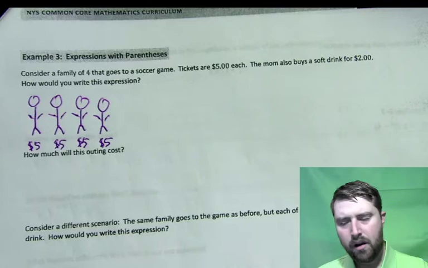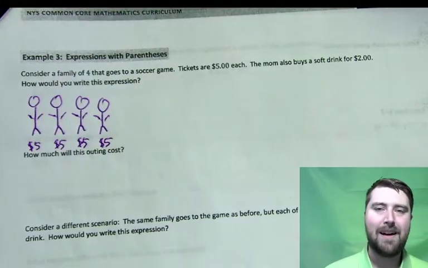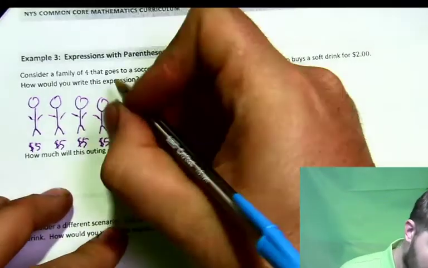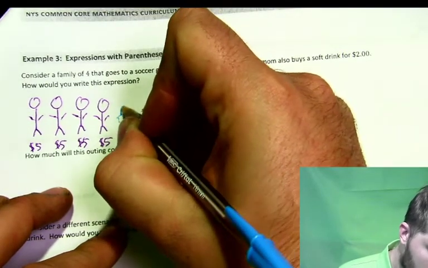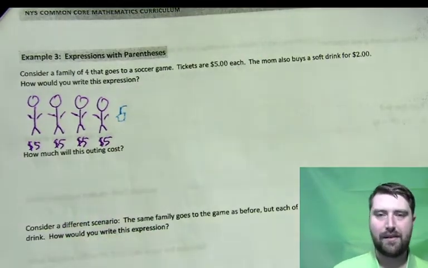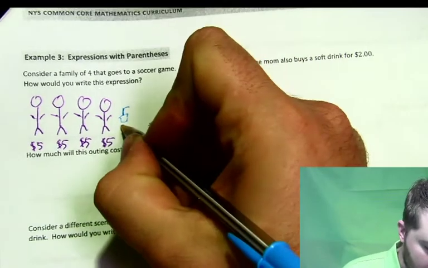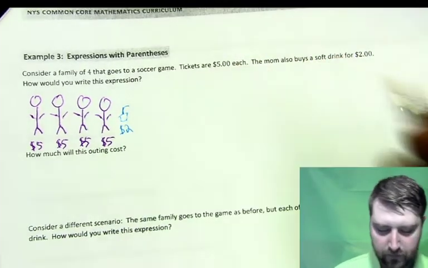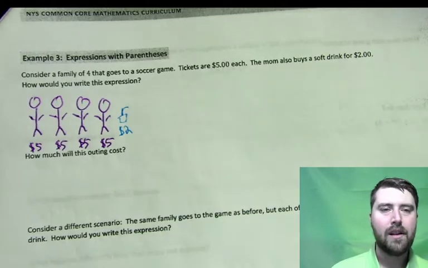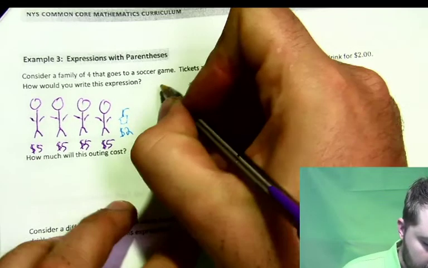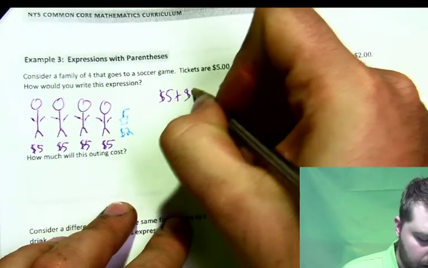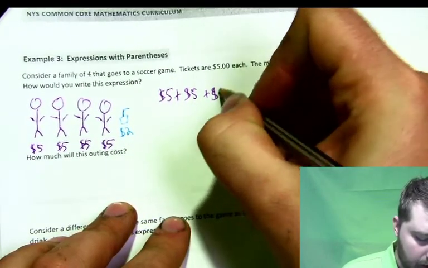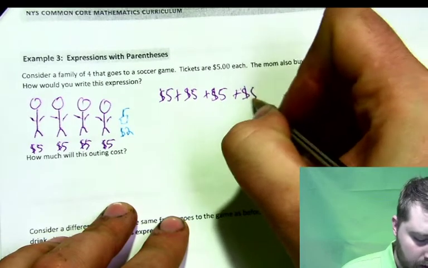And then it also says in our problem that the mom buys a soda, a soft drink. So I'm going to have one little soda here. It's got a straw and everything. And that soda is $2. So we could totally have $5 plus $5 plus $5 plus $5 plus $2.